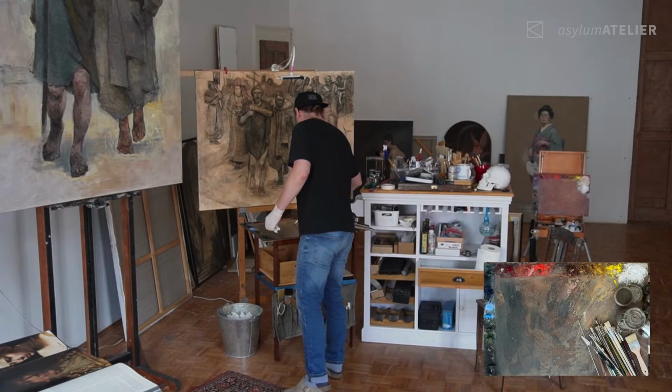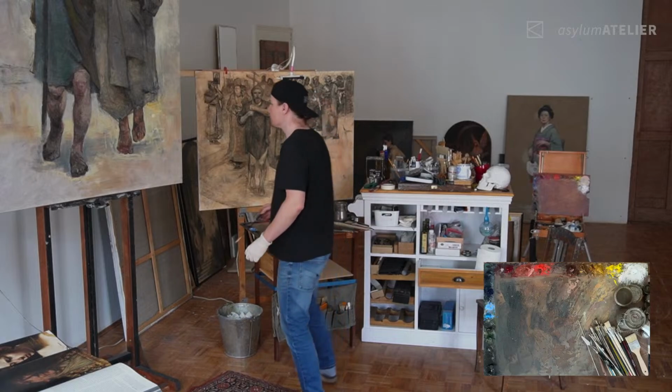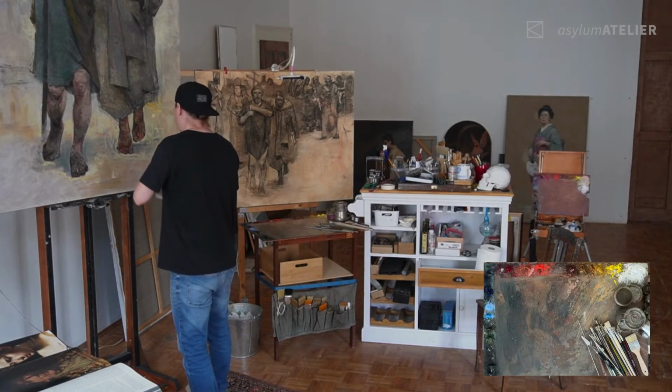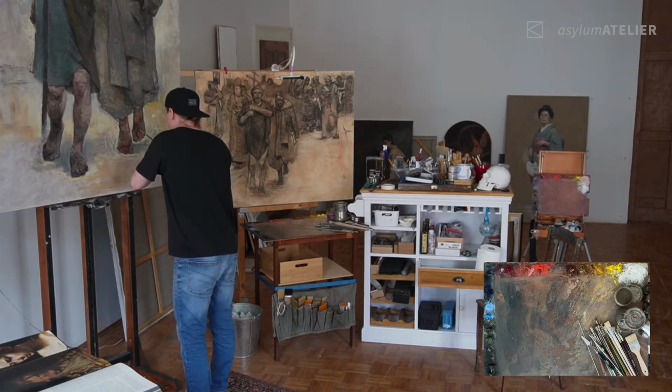I have some color laid down already, so I need to find the right value, right temperature, right hue to continue. So that's what I'm doing right now.